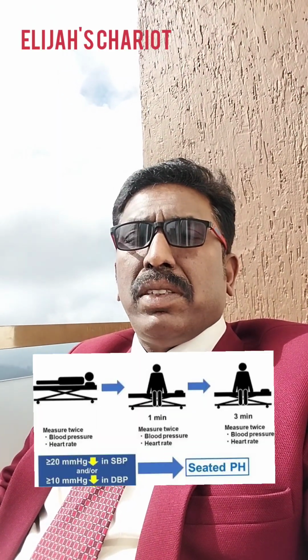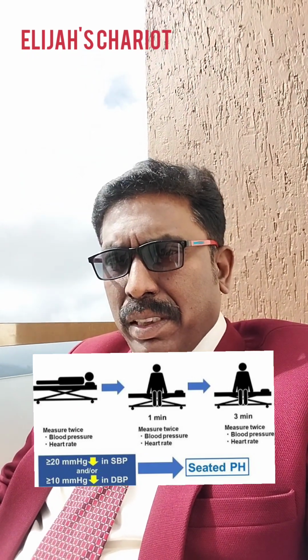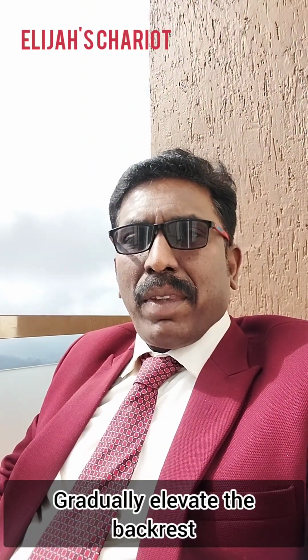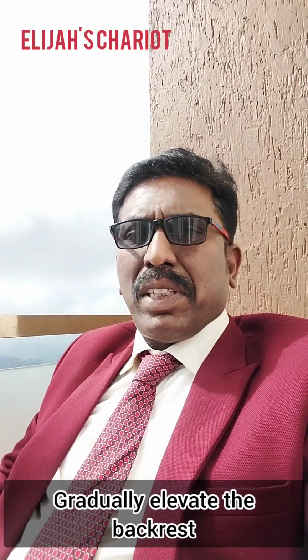Whenever the patient has been at rest for a long time, he or she might have developed postural hypotension. So it's important to check the blood pressure in supine position, then in high sitting position, then in standing position. If you find a drop of systolic blood pressure of more than 20 mmHg or diastolic blood pressure of more than 10 mmHg, it is said that he or she has developed postural hypotension.